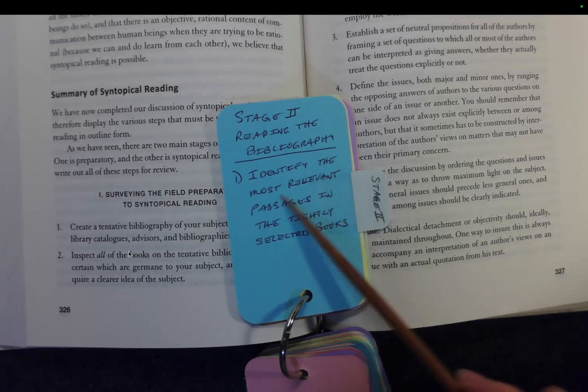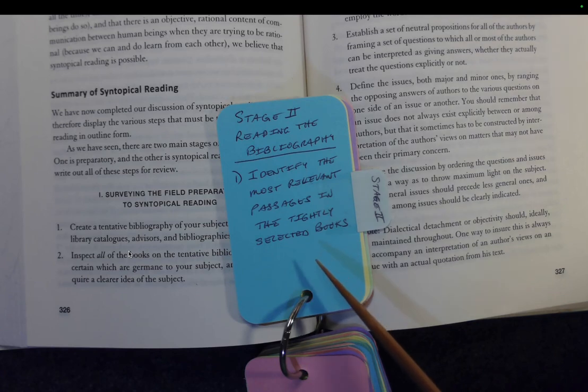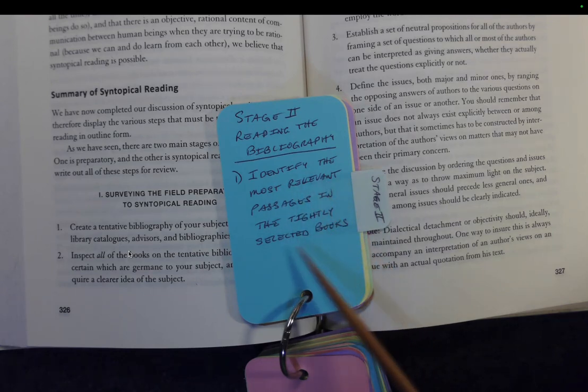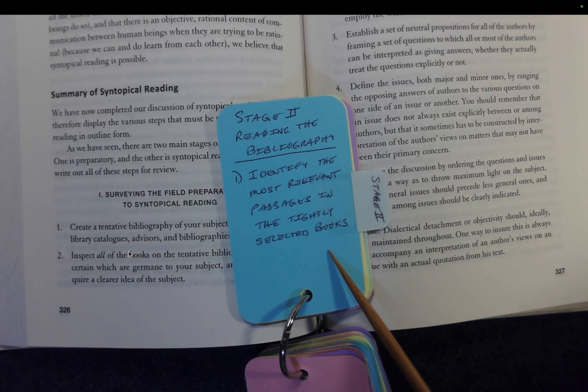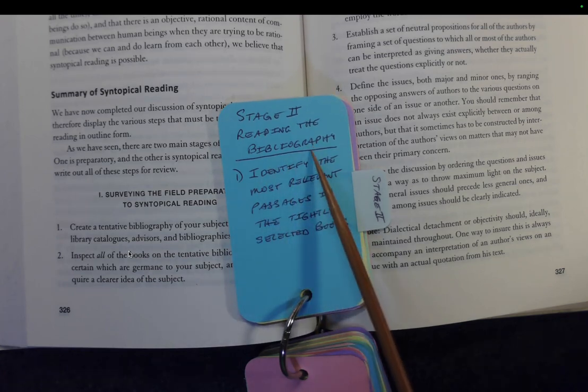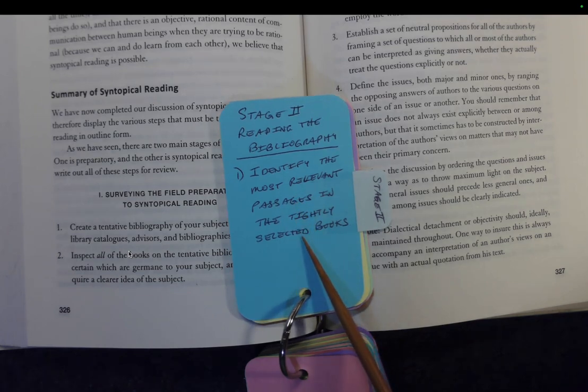Now, stage 2 is tighter. You've inspectionally read all of the bibliography. Now what we're going to be doing with it is we're going to identify the most relevant passages in the tightly selected list of books that you've decided you're really going to read syntopically. And what's interesting here, you've now refined your question, so you're bringing your question into the book and you're identifying what areas of the few selected books that you've narrowed it down to, which passages in those books are you going to really read? Pretty interesting, isn't it?